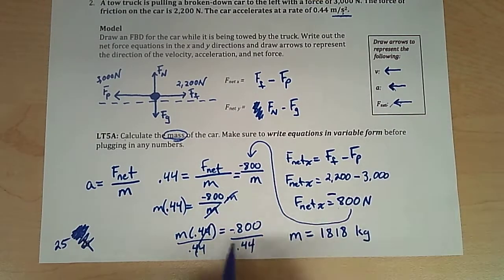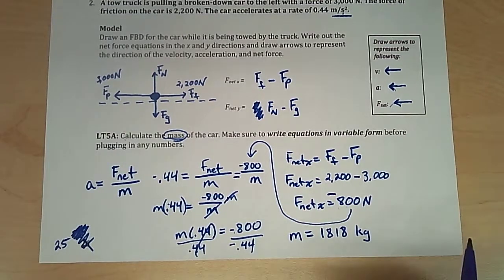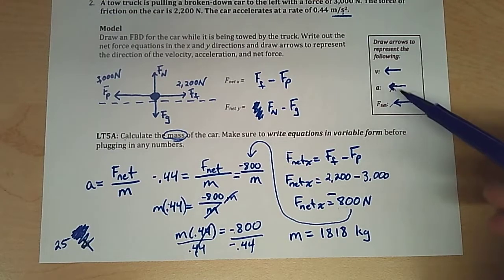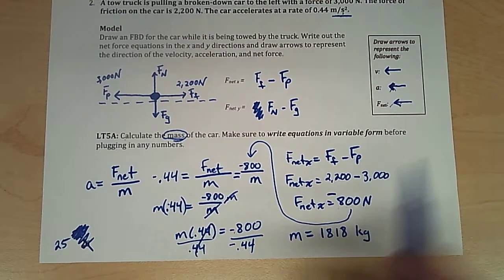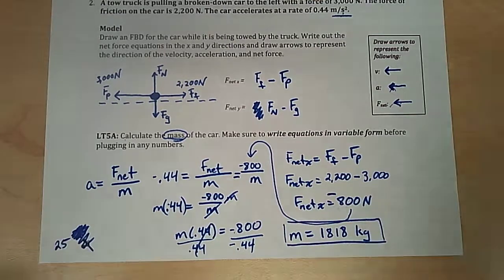So I should have earlier put a negative here. That makes this negative, and a negative divided by a negative would give me a positive mass. I kind of did this on purpose to show that if you get a number that doesn't make sense, like a negative mass, go back and check whether you forgot to make another number negative. In this case, it was supposed to be the acceleration. So the mass of my object is going to be 1,818 kilograms.